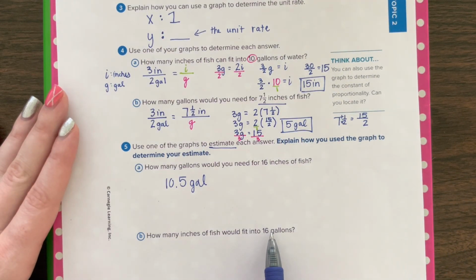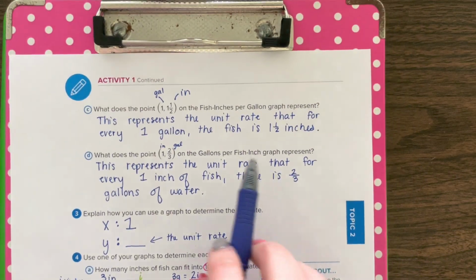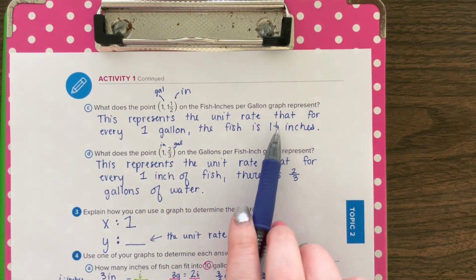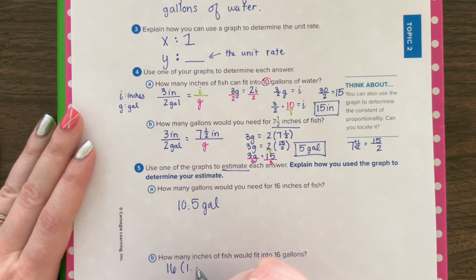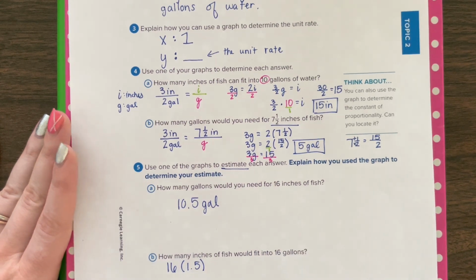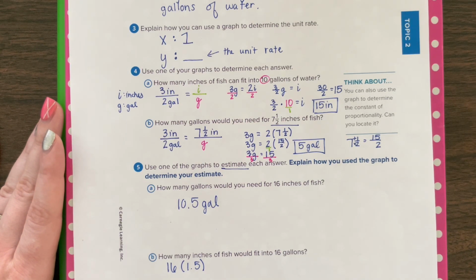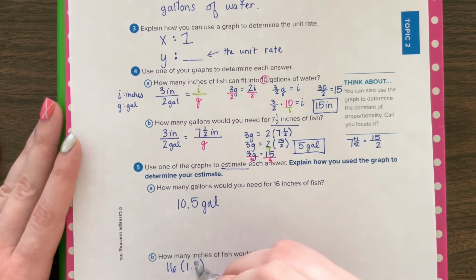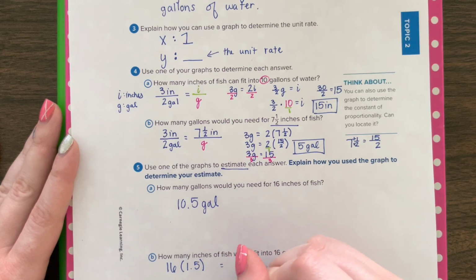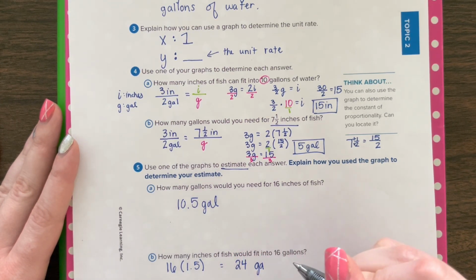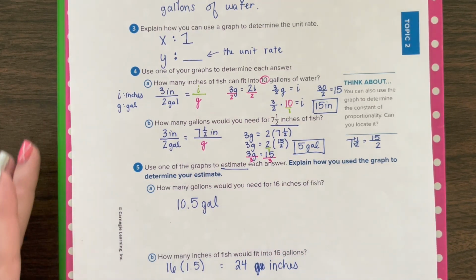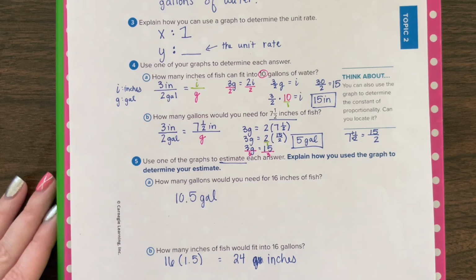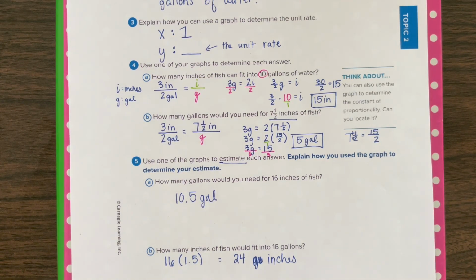So if we had 16 gallons, we could take 1 times 16 gives us 16. So we can multiply by 1.5. So we can do 16 times 1.5. And so when we do that, we would get about 24 gallons. Oh, sorry, 24 inches because we were given the gallons. So it would be about a 24-inch fish that could fit in that tank. We could do the same thing going the opposite direction as well.